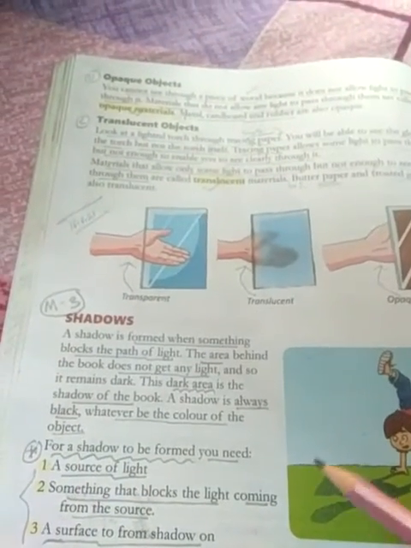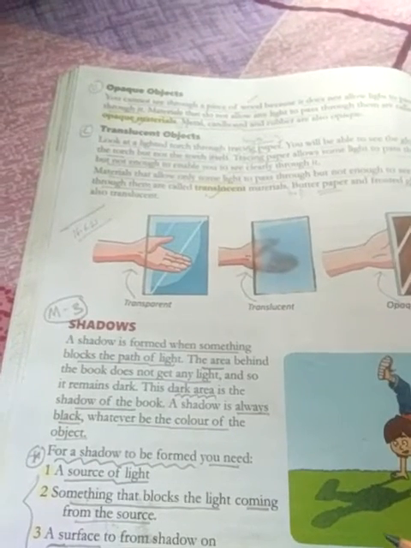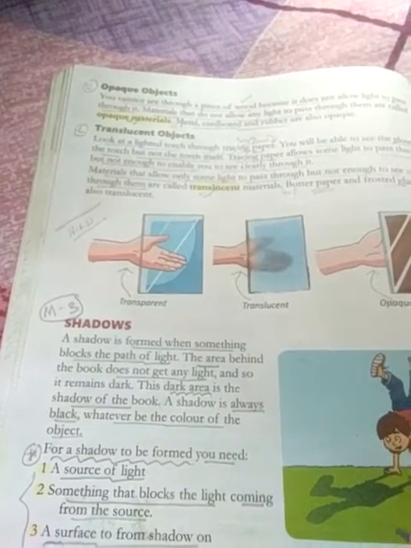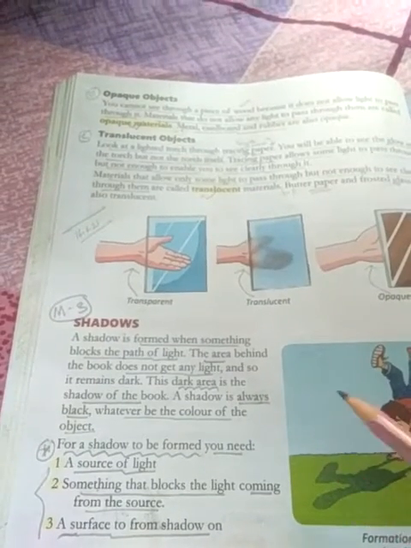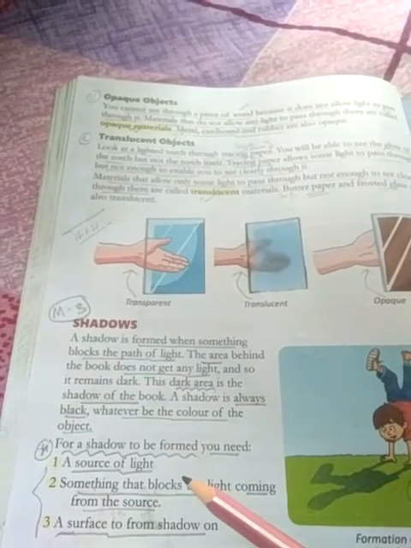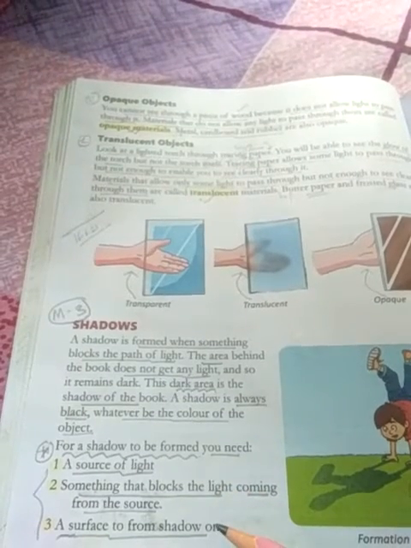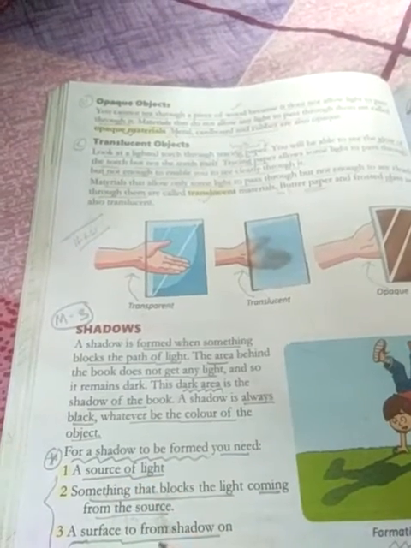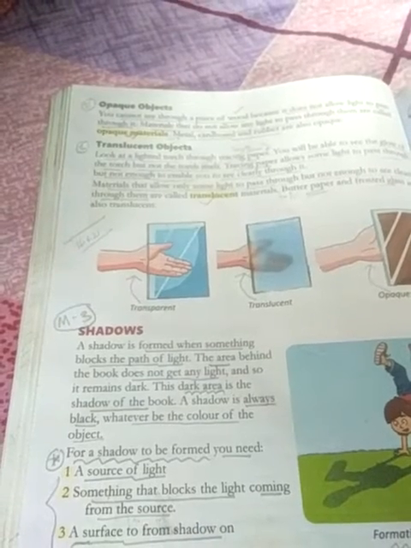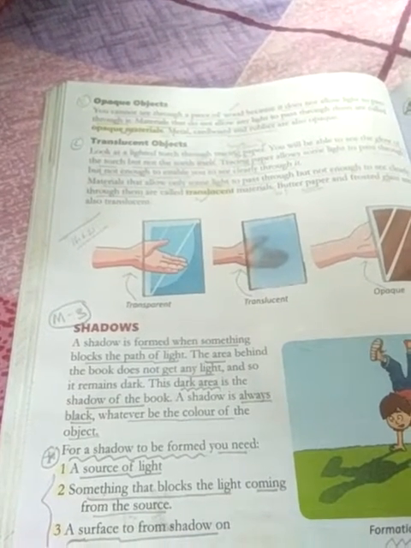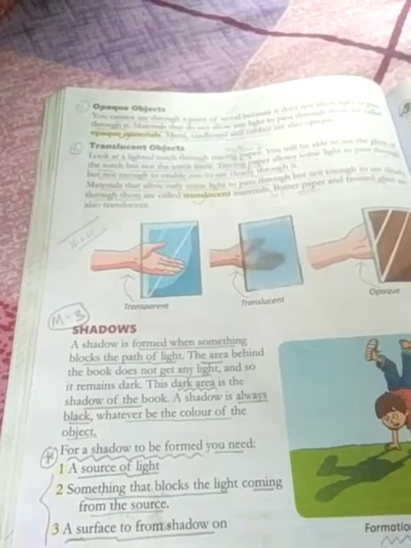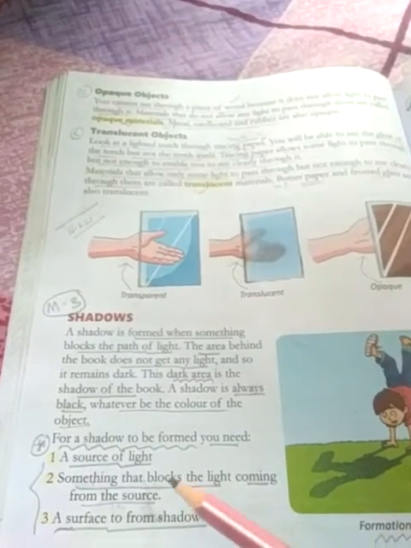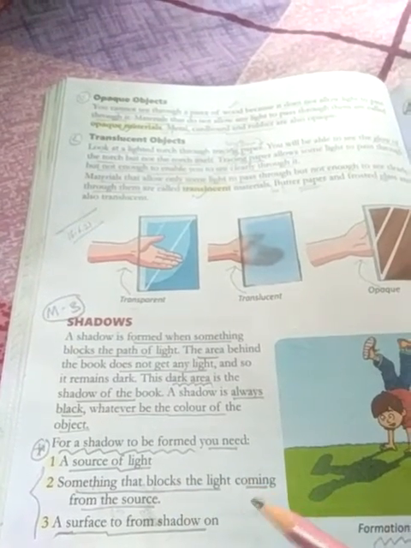Now we have to understand how the shadow is formed. To form the shadow of any object, we need three distinct things. Number one is the source of light. Second is something that blocks the light coming from the source. And third is the surface to form the shadow on. These are the three factors which are responsible for the formation of any shadow of any object on the plane.